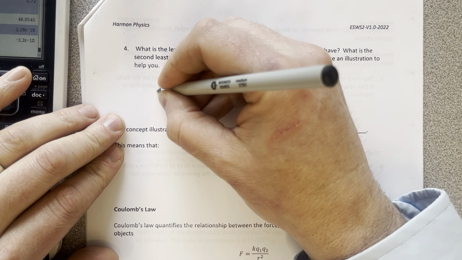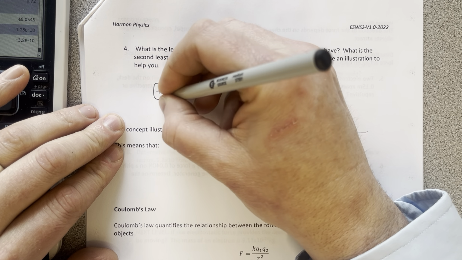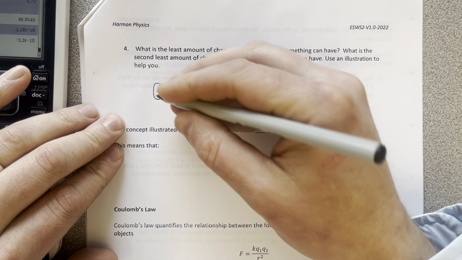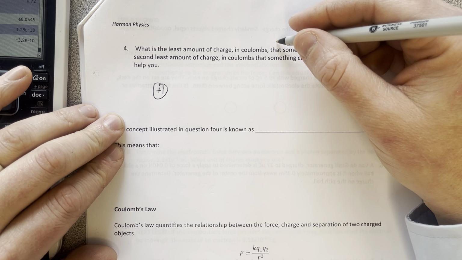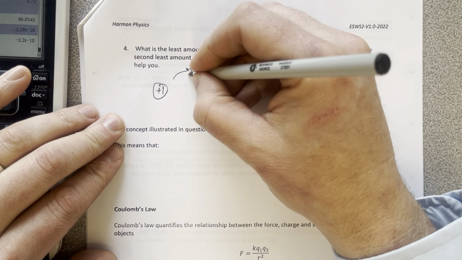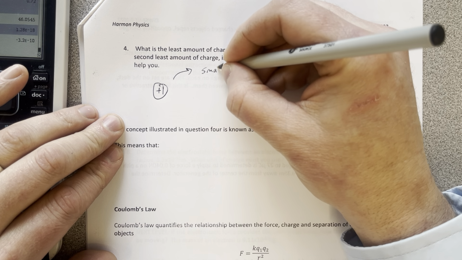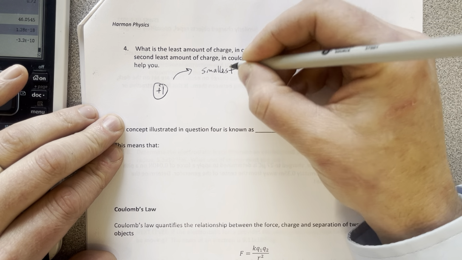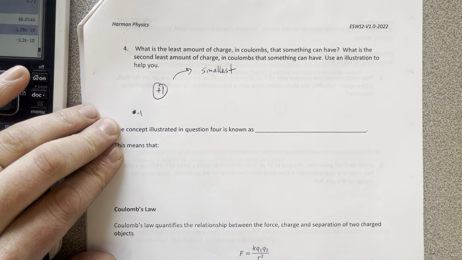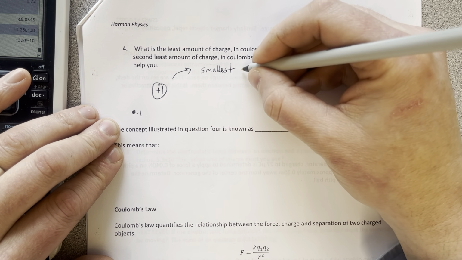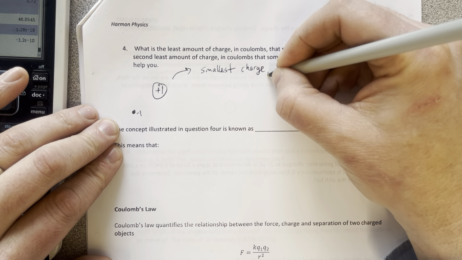So, if I had a hydrogen nucleus, it'd be +1 proton, right? Can I split the proton in half? Nope. I mean, you could, but then you get a nuclear reaction. So the smallest thing that something can have is either, same thing with an electron, right? You have an electron that's -1, right?